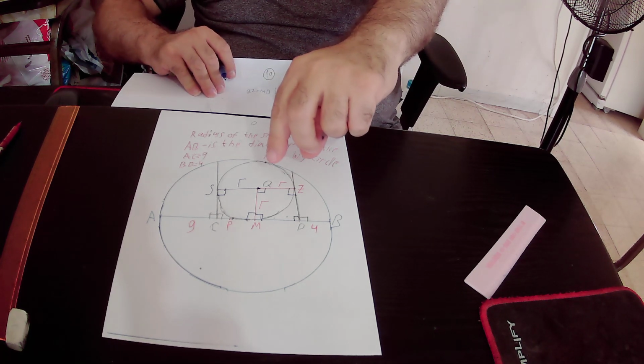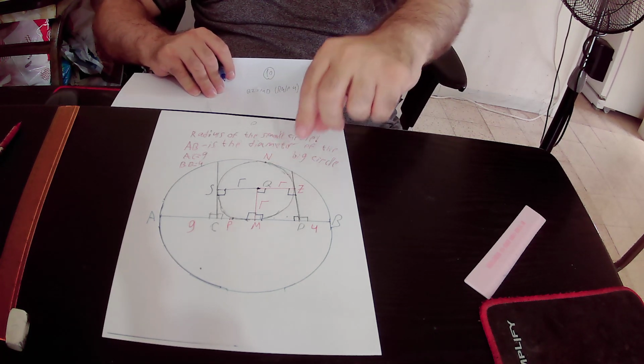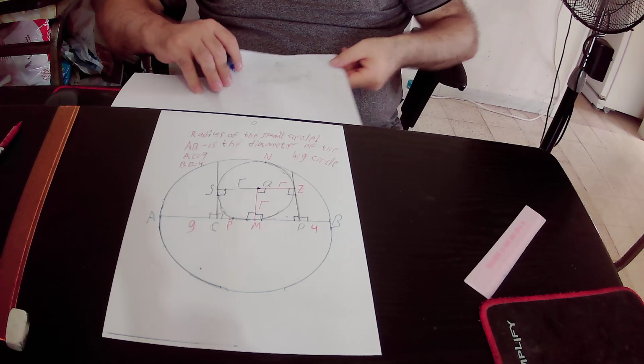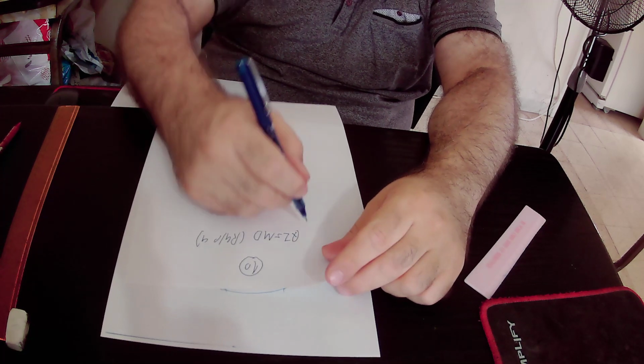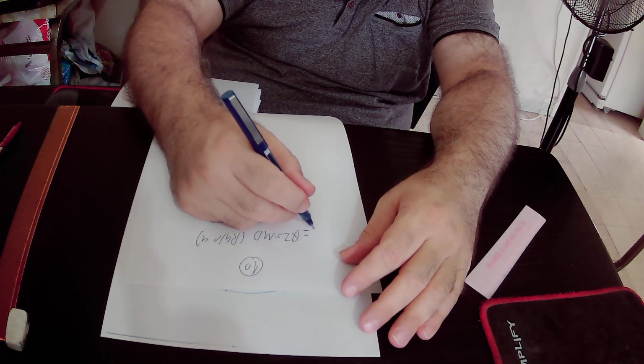But we know that QZ is the radius of the small circle. QZ equals to small r, it is the radius of the small circle.